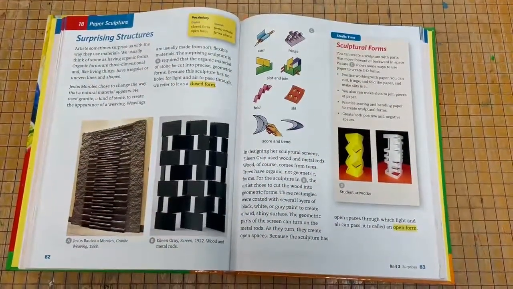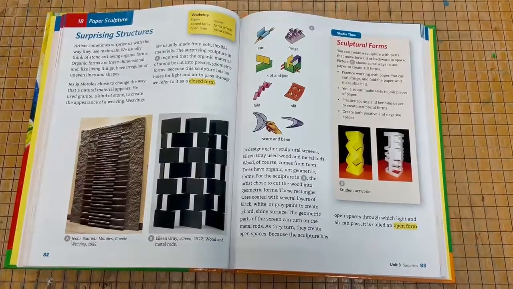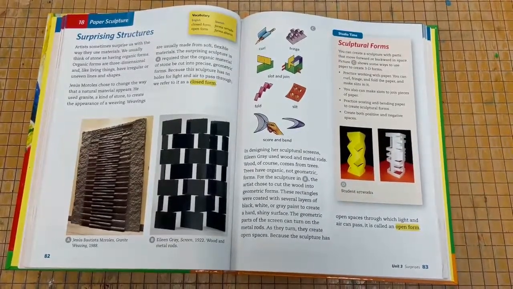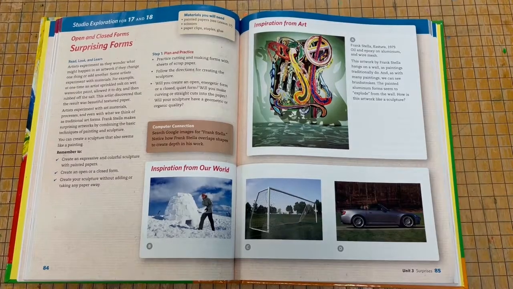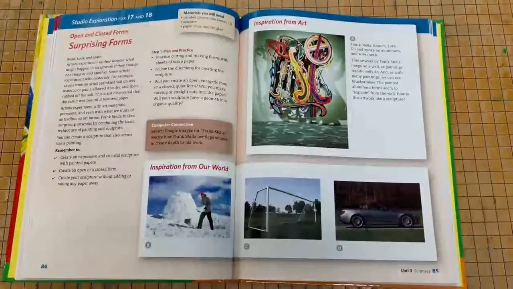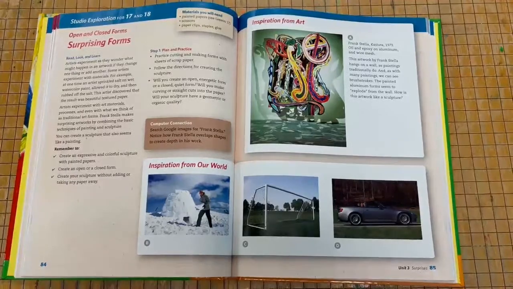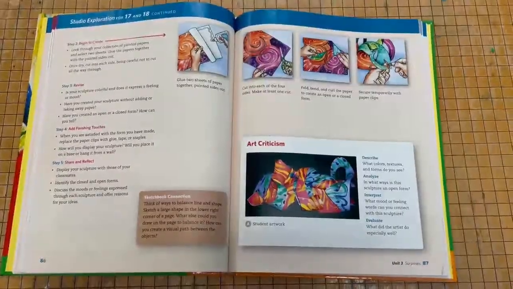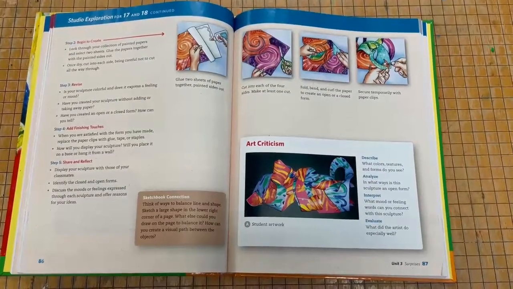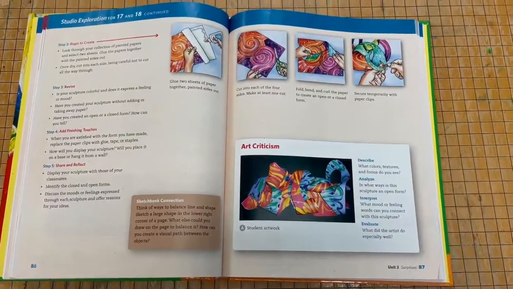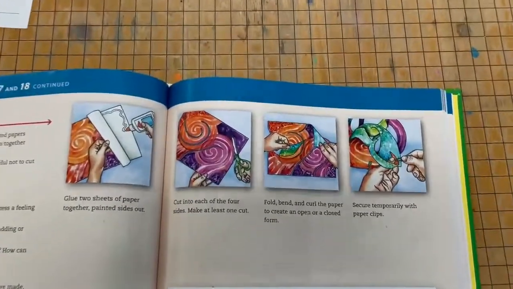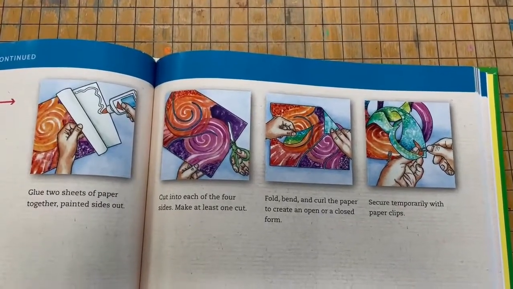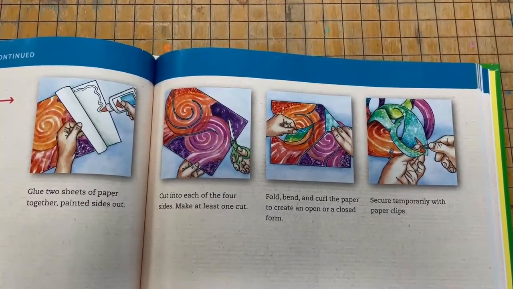There is a connection to this lesson in the textbook. The textbook discusses paper sculpture. There's also an example of a Frank Stella piece that I also use as a print during this lesson. The final paper sculpture in the book uses 2 pieces of paper that are glued together and then cut so that the paper is able to be bent and folded.